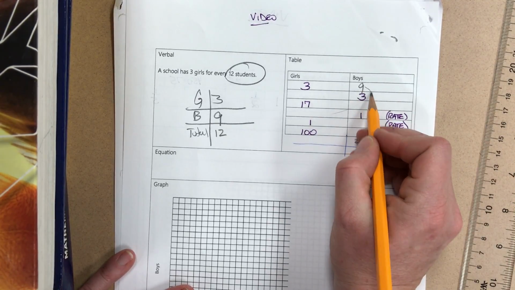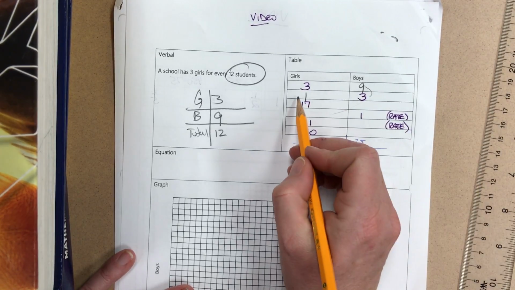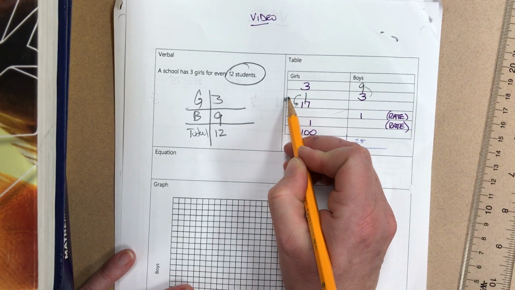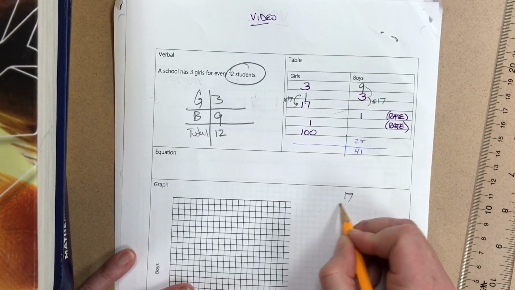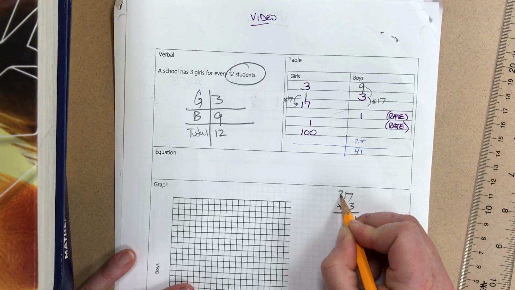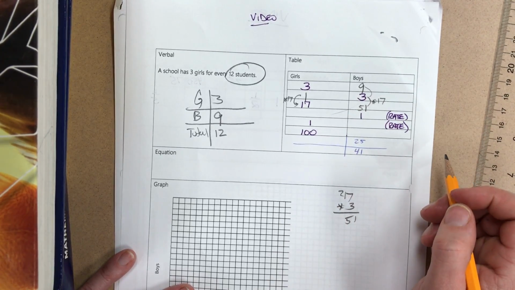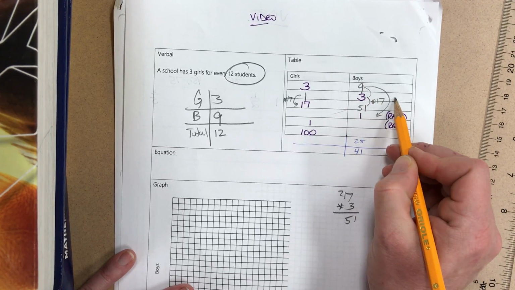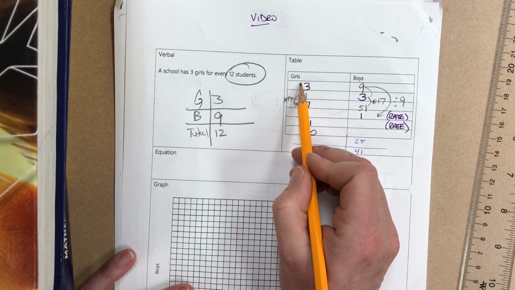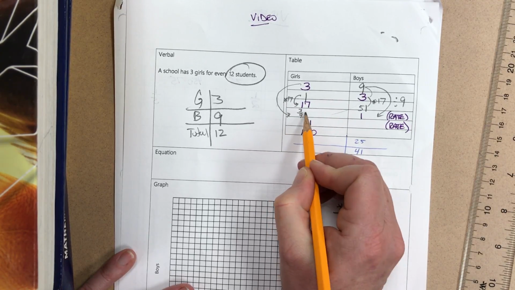9 divided by 3, 3 divided by 3, 1 times 17, 3 times 17, 51. Let's see here, 9 divided by 9, 3 divided by 9, just 3 divided by 9, which is 1/3.